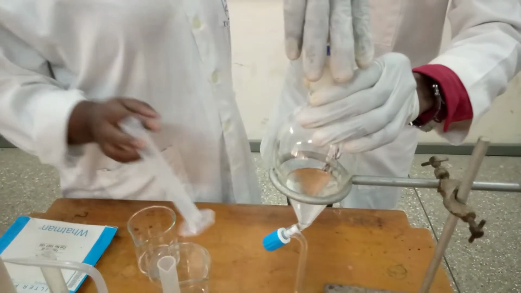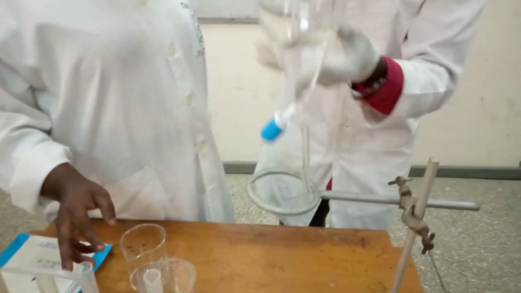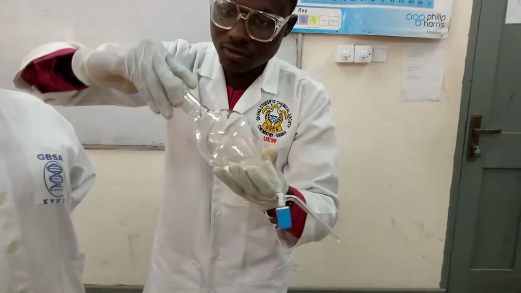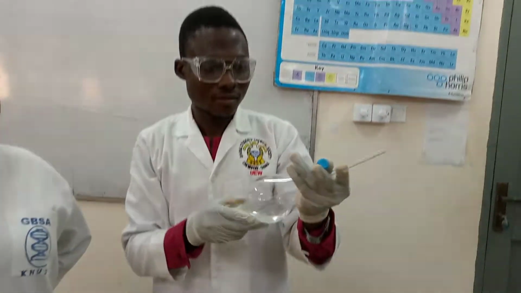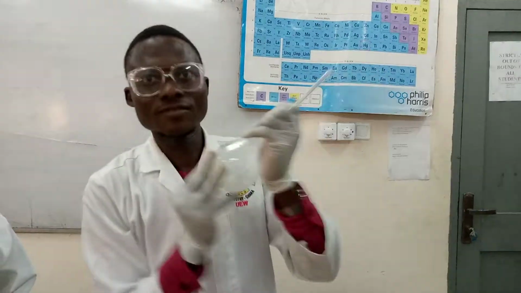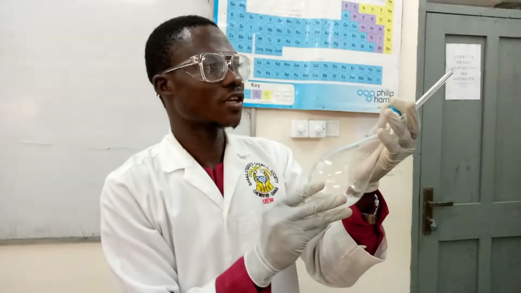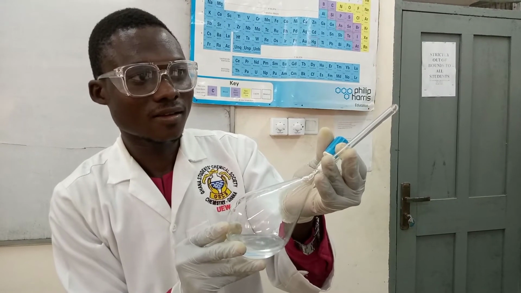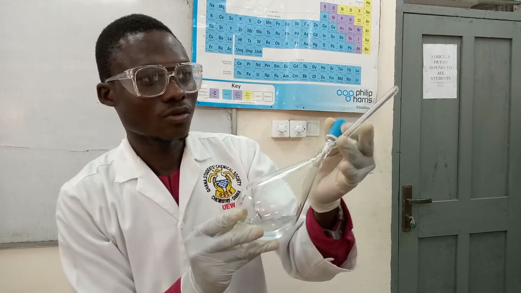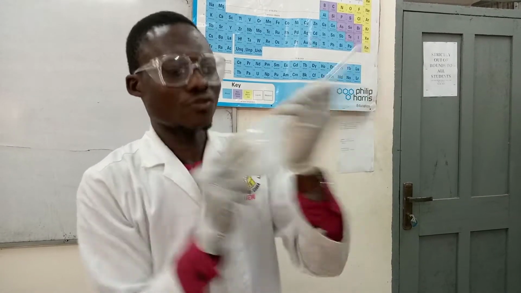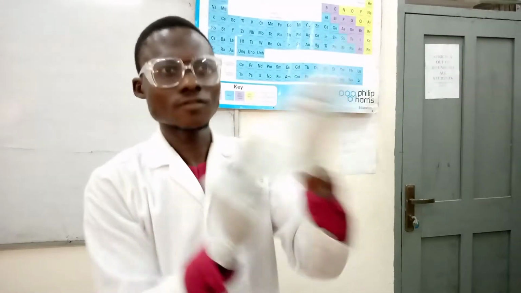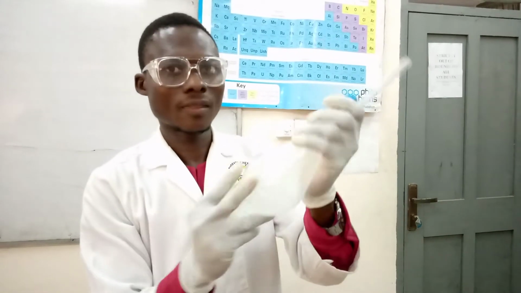Then I'll cork it back. As I said earlier on, tighten it. Then you do your vigorous shaking. Then you release pressure. Then you close it back. Do your vigorous shaking. Then you release pressure.